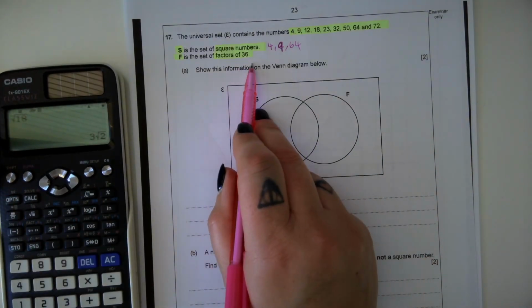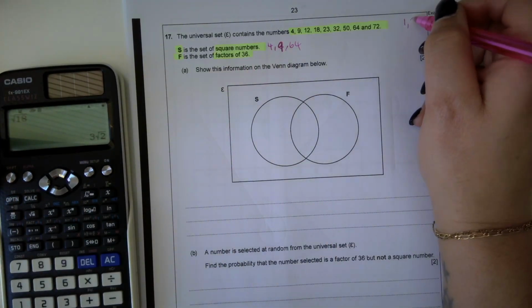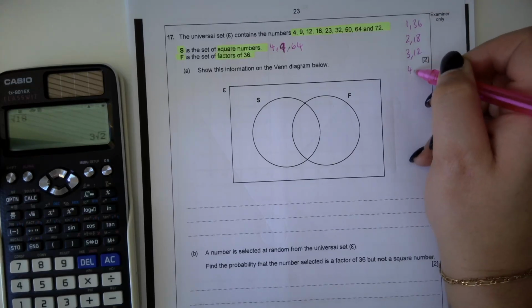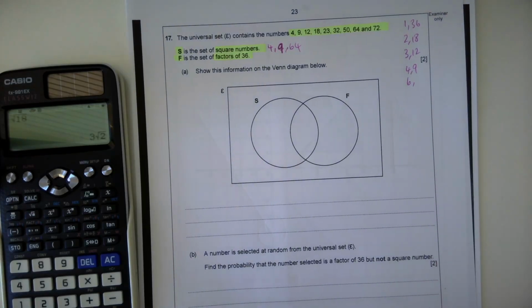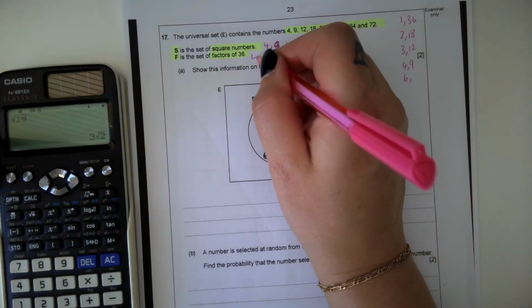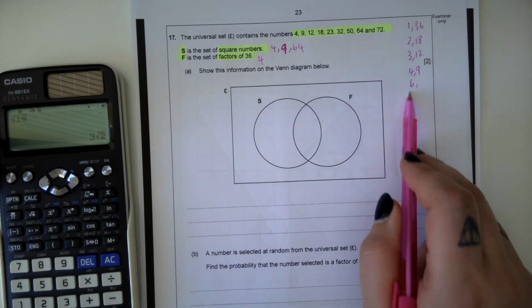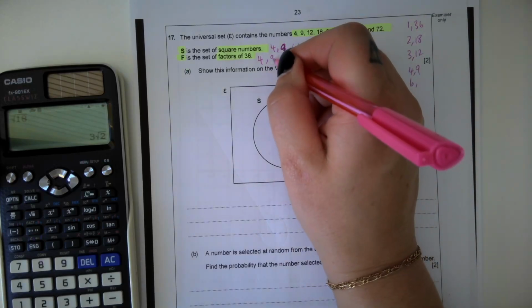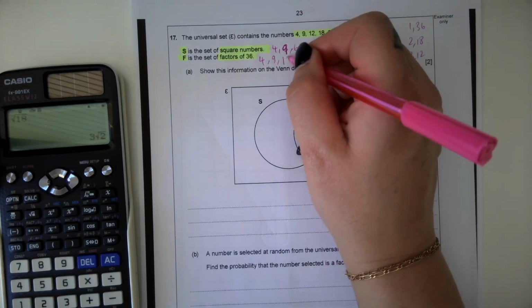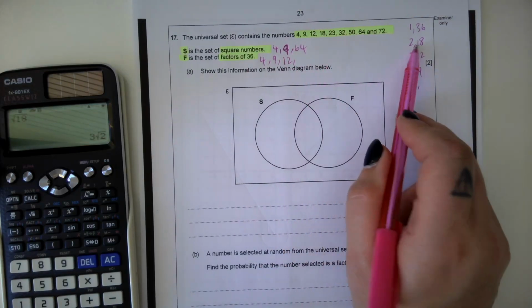We want factors of 36 now. So 1 and 36, 2 and 18, 3 times 12, 4 times 9, and then it would be 6 times 6. So is 4 in that list? Yes. Is 9 in that list? Yes. Is 12 in that list? Yes. 18? Yes.